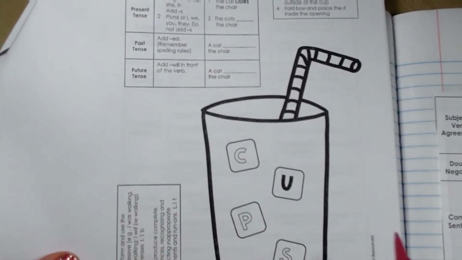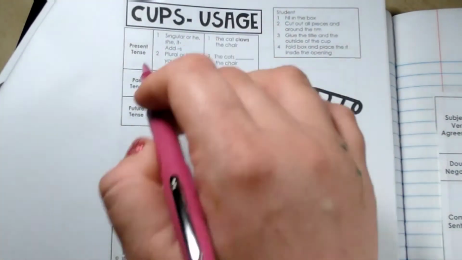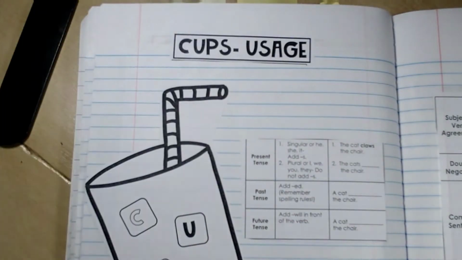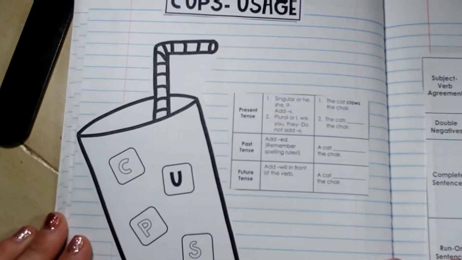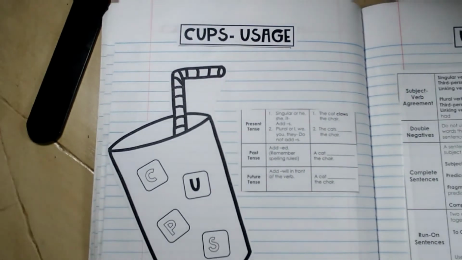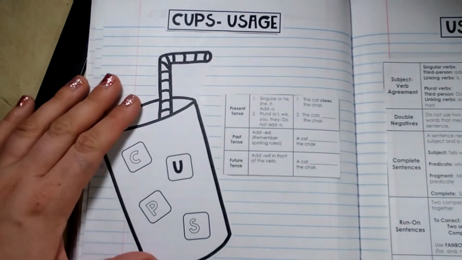Okay, you are going to cut this part out, and cut this part out in this. And it's going to look like that. Now pause, put it together, and I am going to take some time to color it.